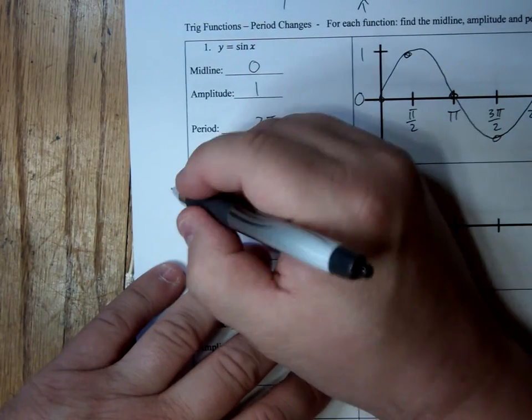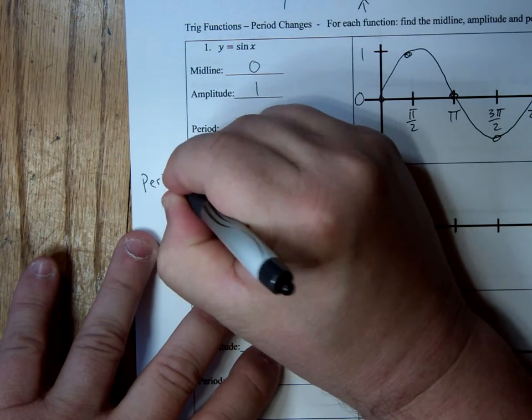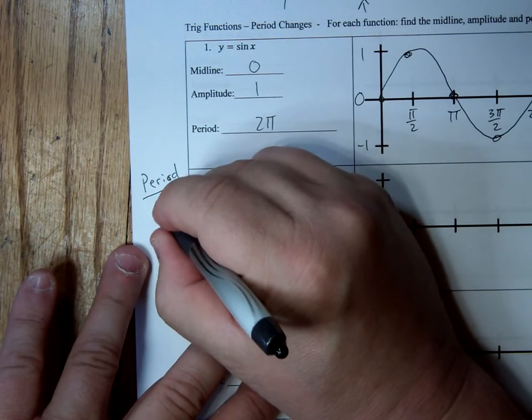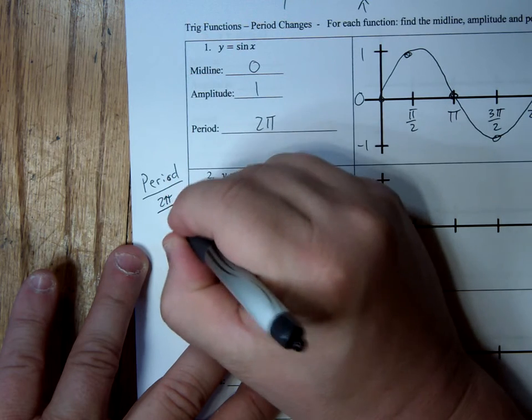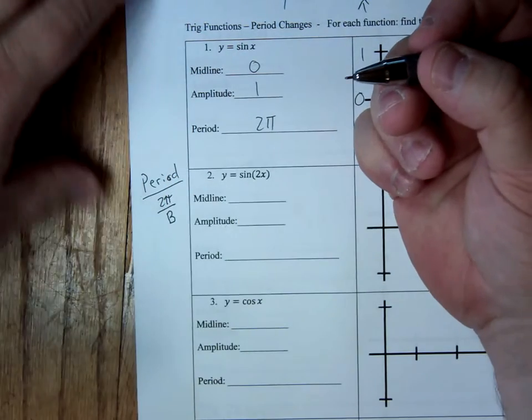where can I write it? So the period of the function is always 2 pi divided by that b. So that number.